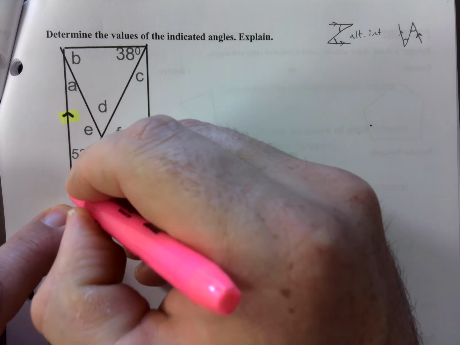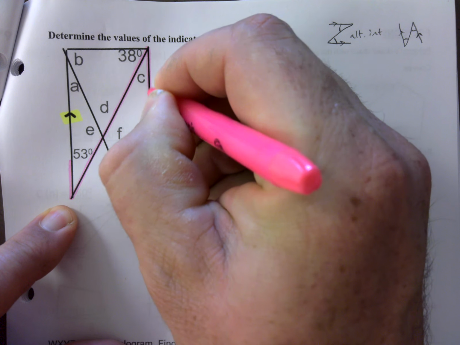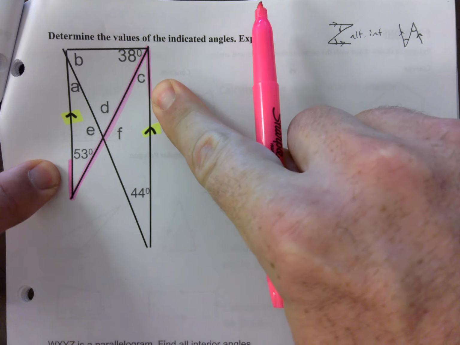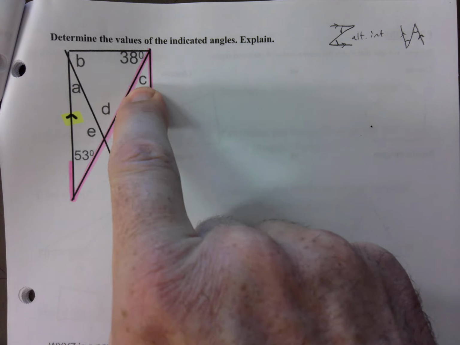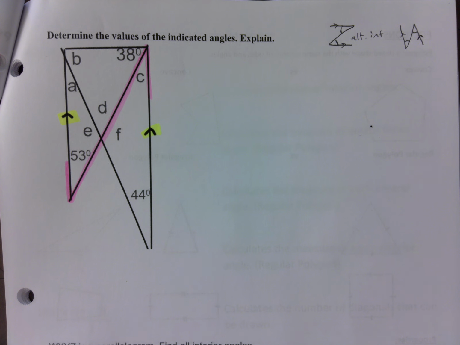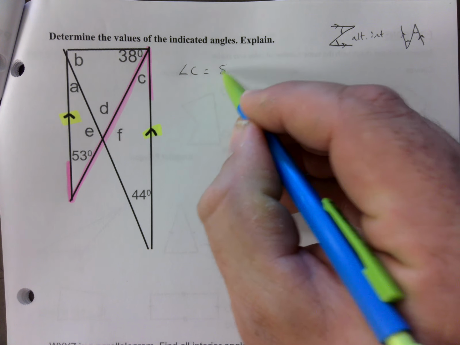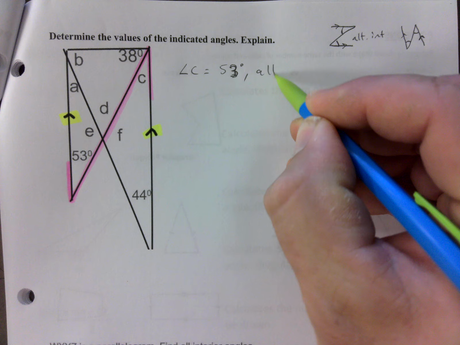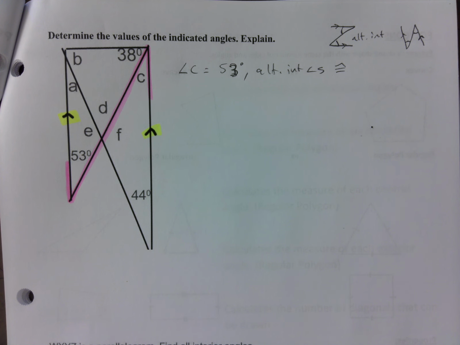So I'll try this one here, okay? You see that? These are my parallel lines, and this is the transversal I picked. So the 53 and C, they're alternate interior. So that's my starting point. So I would go angle C is 53 degrees. Alternate interior angles are congruent. That's the property I've used for that.